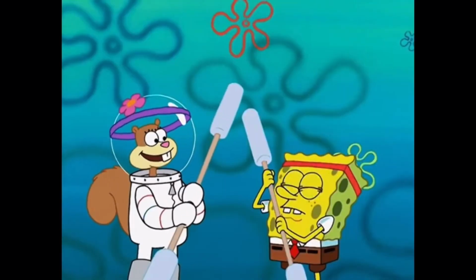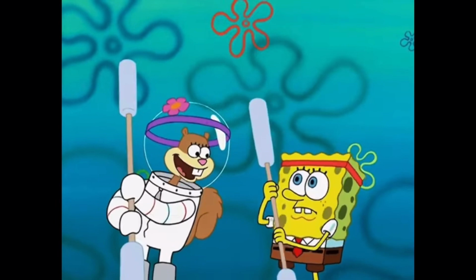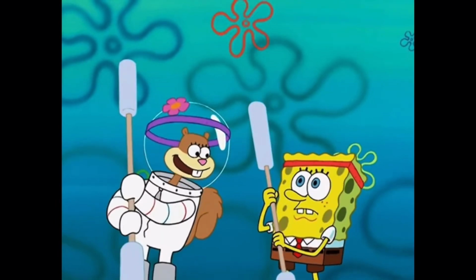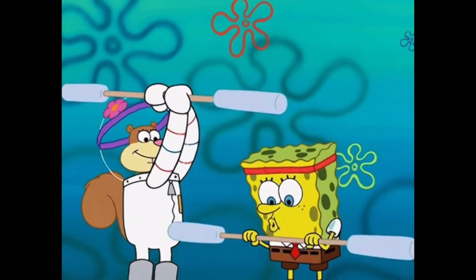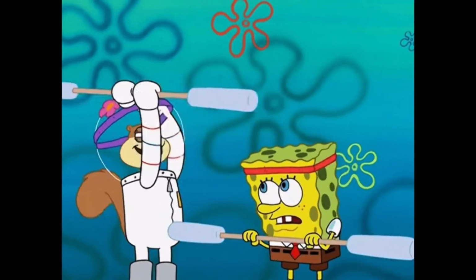This one's gonna be fun! We just whack each other with these giant ear cleaners till one of us falls off! On your mark, get set! Sandy, are you sure we're supposed to be standing up here? Go!